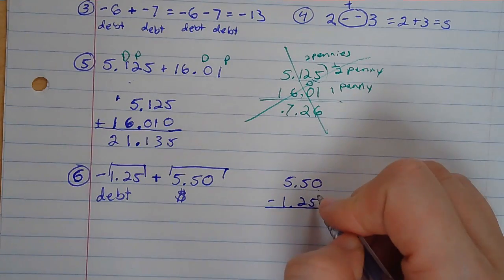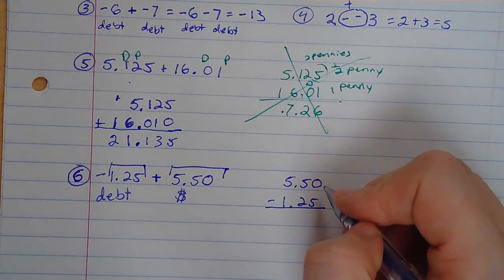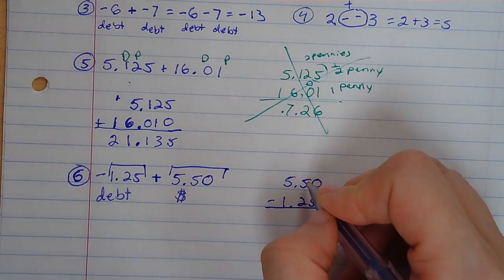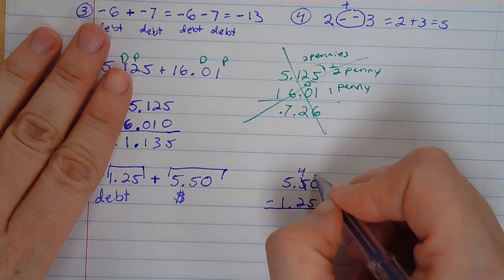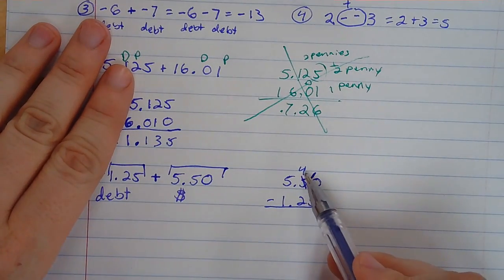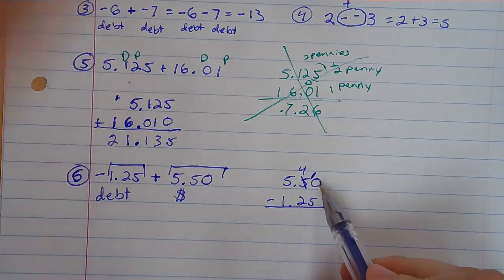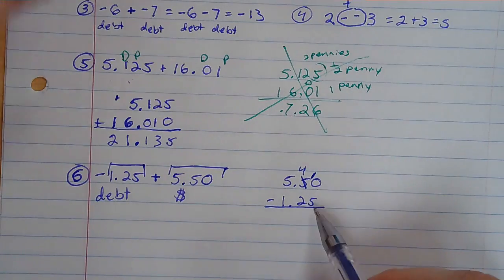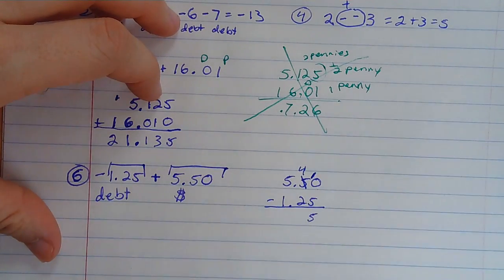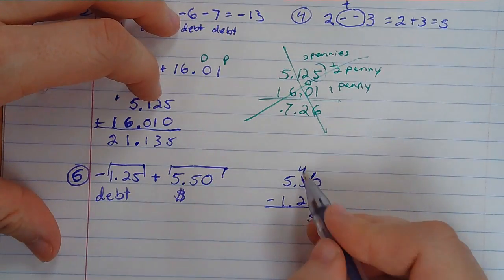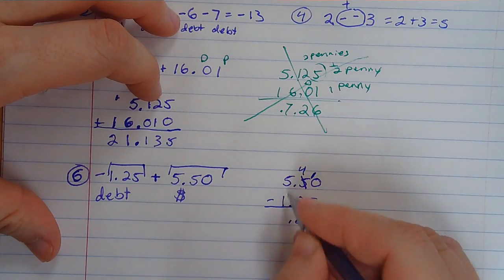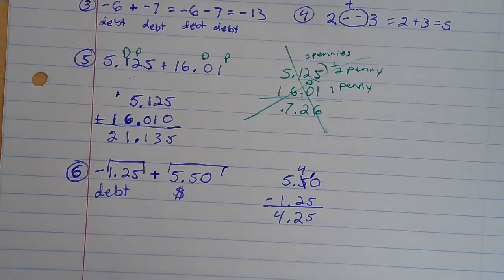So think of this as you don't have any pennies or nickels, so you're going to have to break up a dime. Take one of your dimes. You'll have 4 dimes left. This dime got broken up into 10 pennies. That's really what's going on. So now you have 10 pennies. You can take away 5 of them. You have 5 left. Then 4 dimes minus 2 dimes is 2, and 5 minus 1 is 4. So you'll have $4.25 left over.